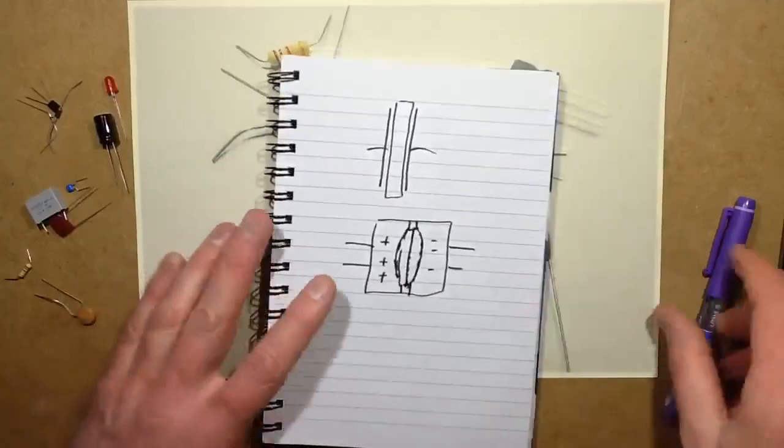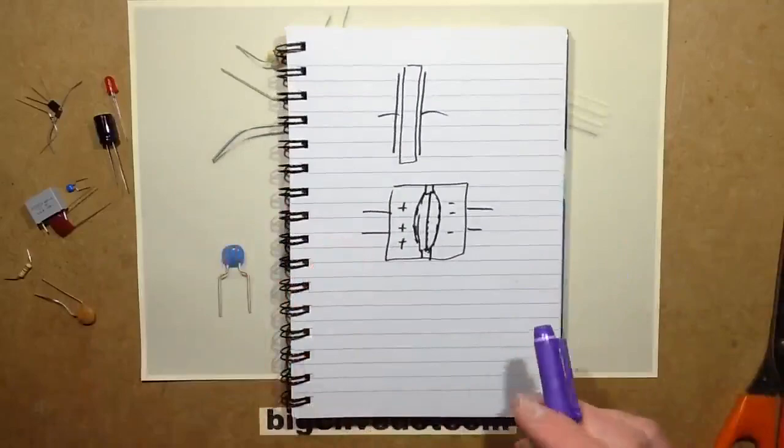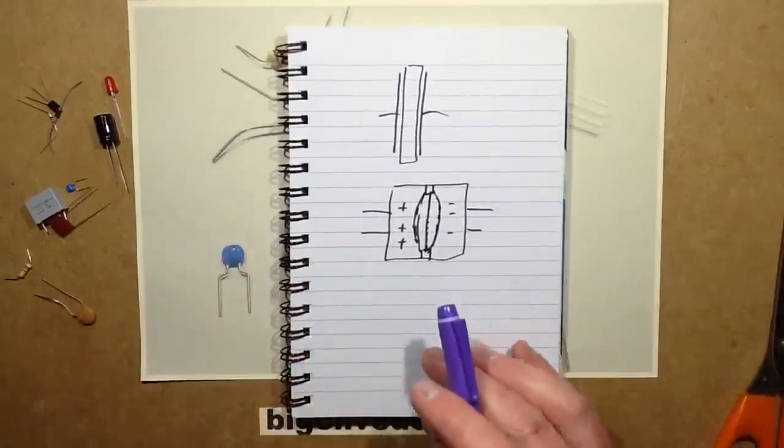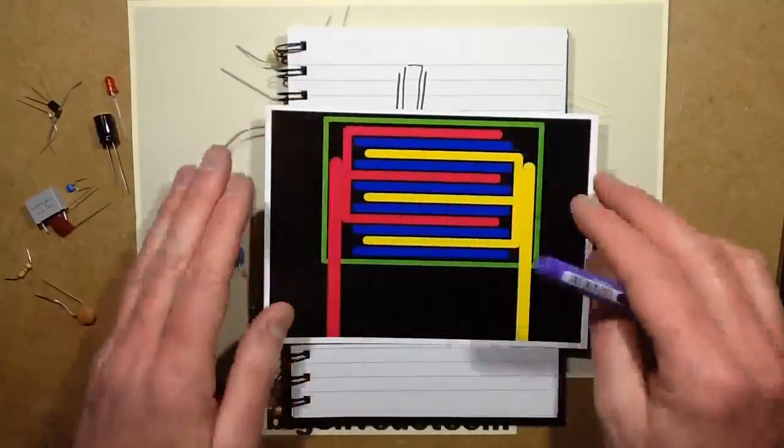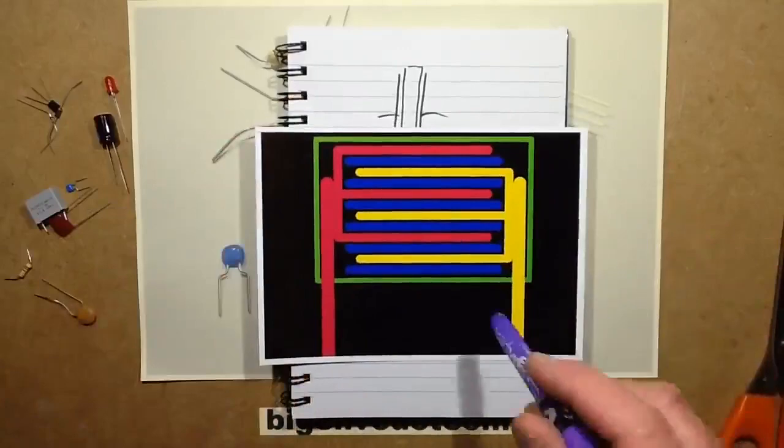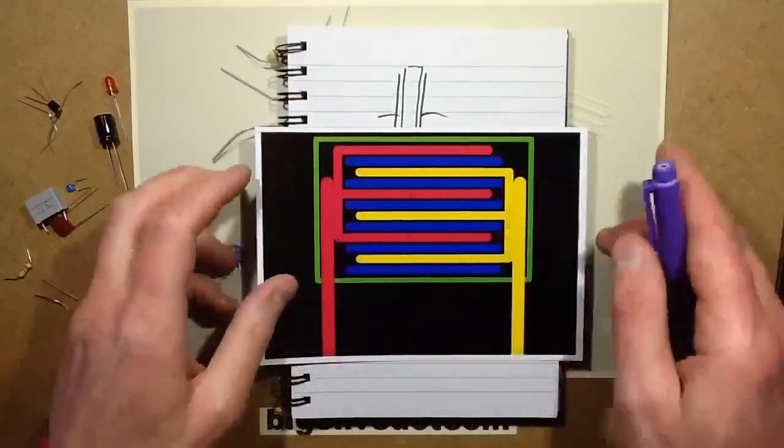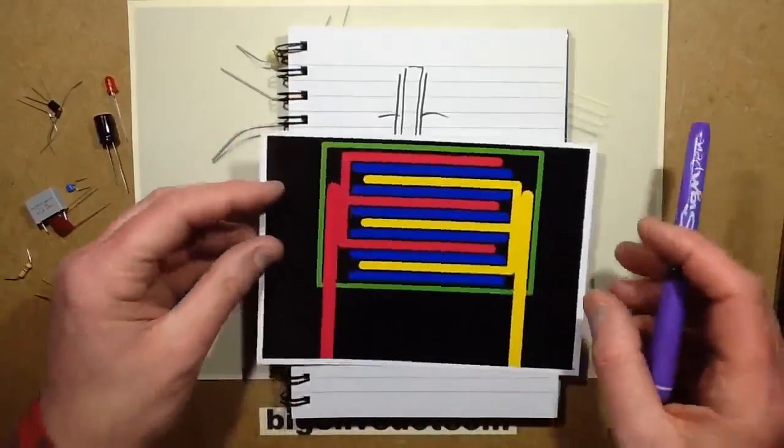To achieve the higher capacitance, they often make the capacitors multi-layer. So this is something I just printed out, designed on the computer in the printed circuit board design layout, but I just did it as a graphic.